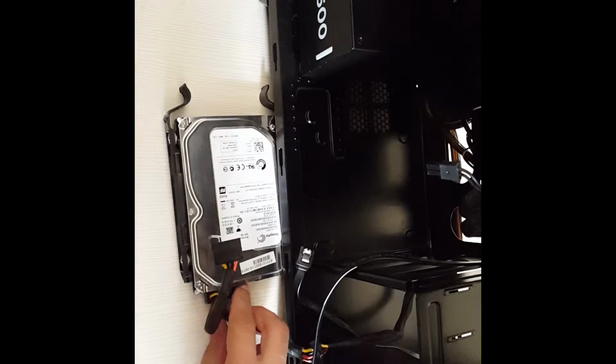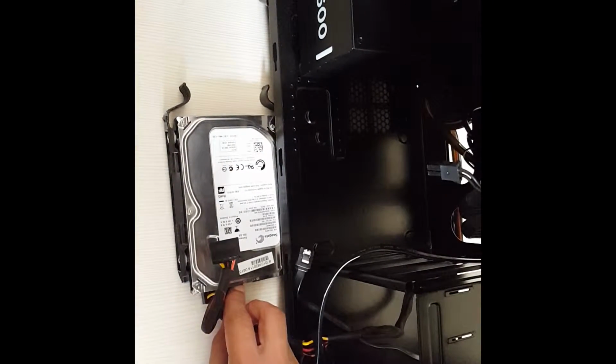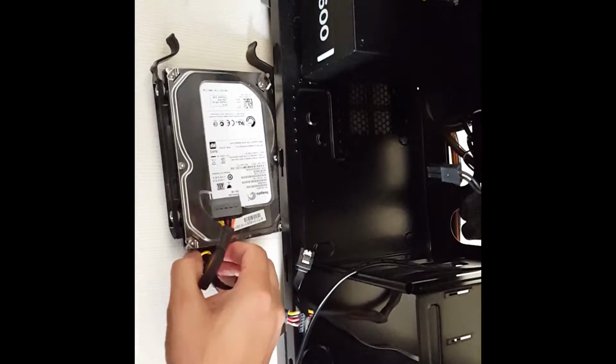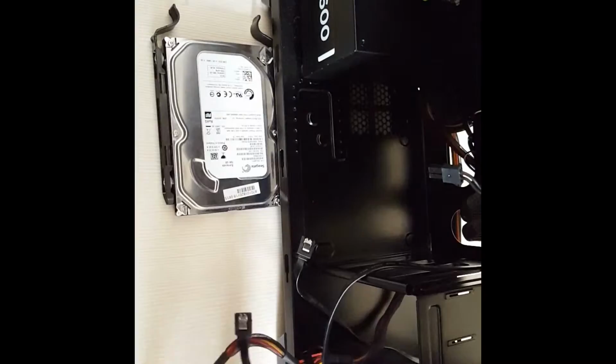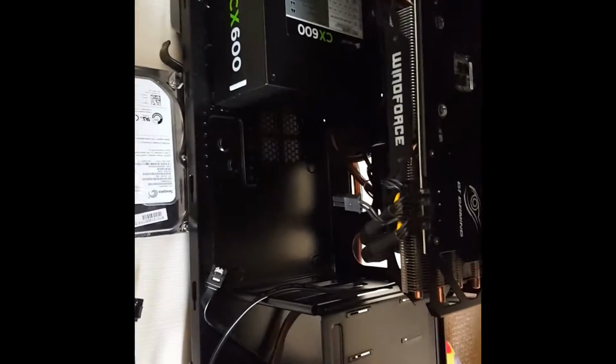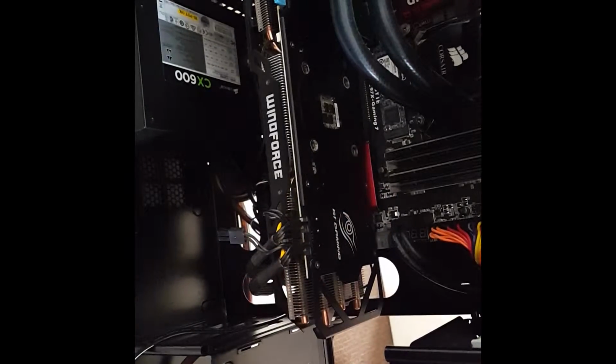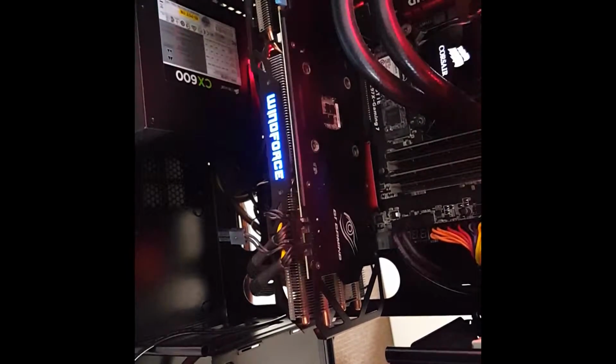Thank God it was SSD which I dropped, not a HDD hard drive, otherwise everything is gone. There you go. Now I have only the M.2 drive installed on my computer. Let's turn the computer on and come back to our desktop.